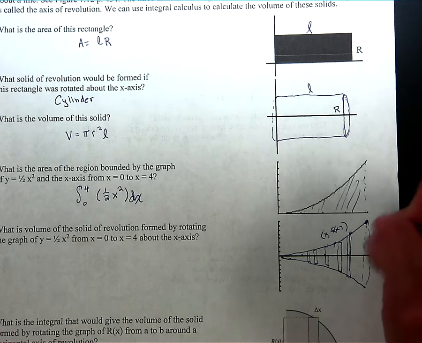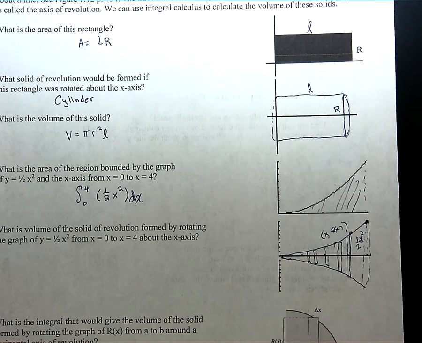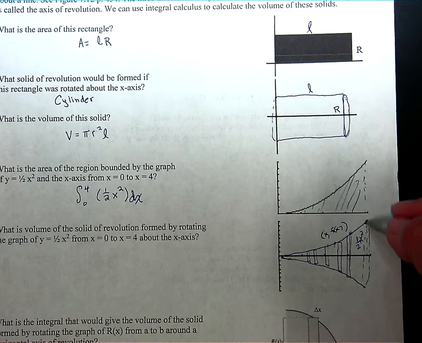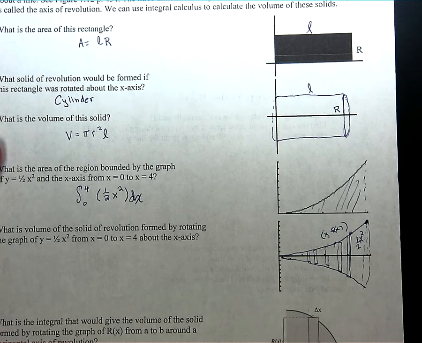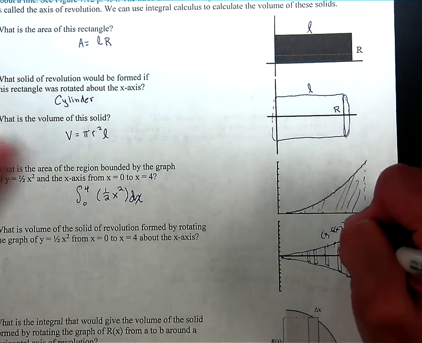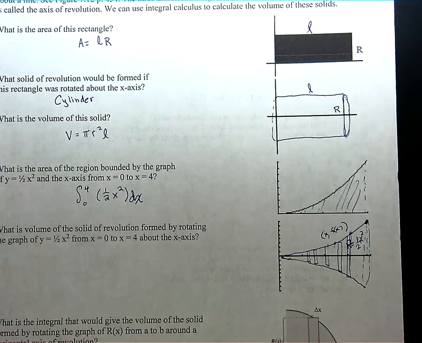So this 1/2 x squared is this radius. How would I find the area of that circle? Yes, the radius. Let me write that. The radius is 1/2 x squared. So how do I find the area of that circle on the end?